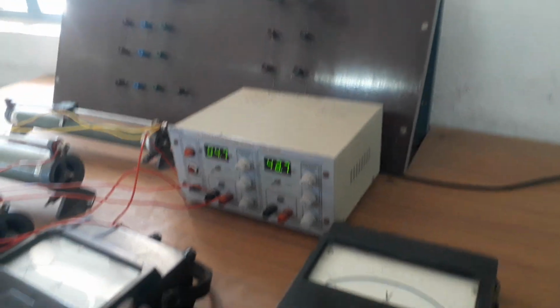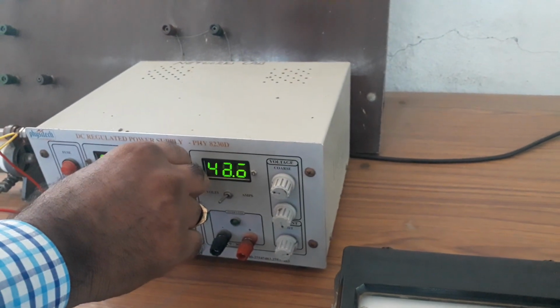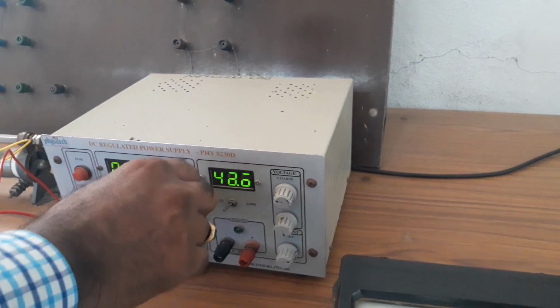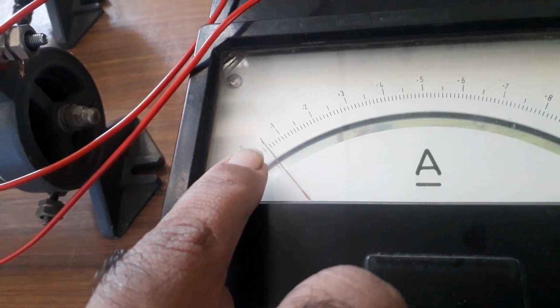applying 5 volts in this diagram, the simulation result is given in this value. Using this RPS at 5 volts, the current is 0.05 into 2, that is 0.1.